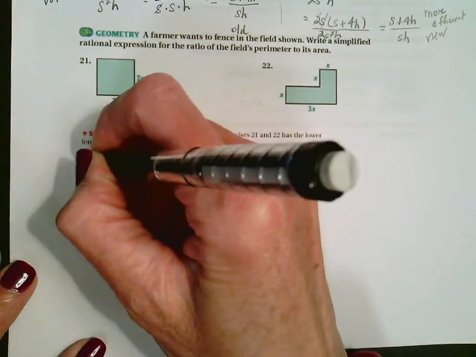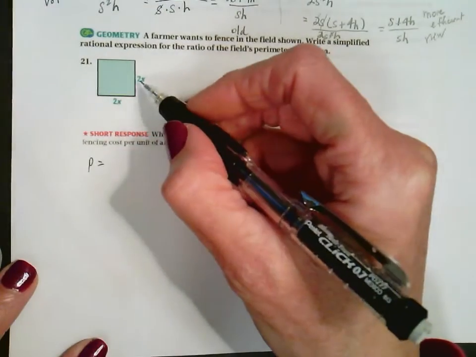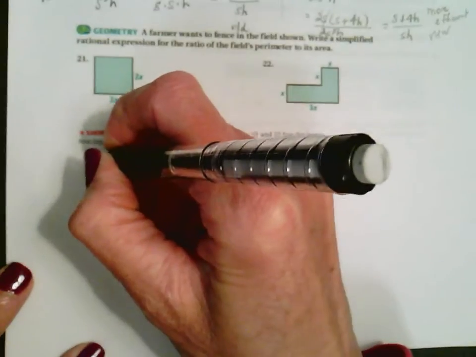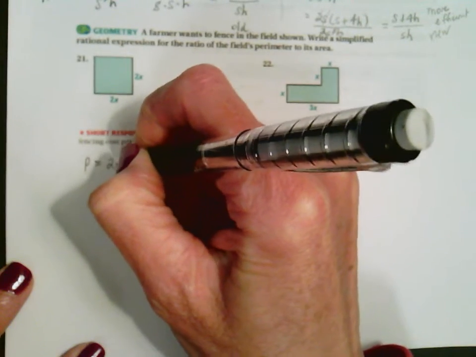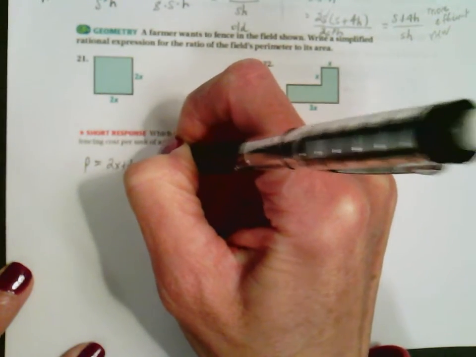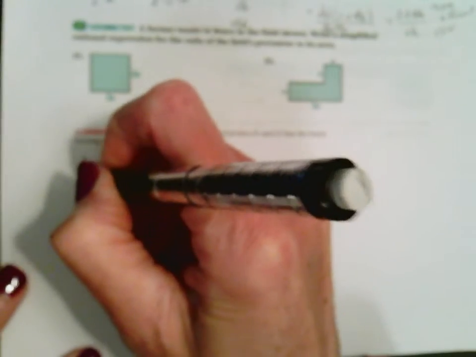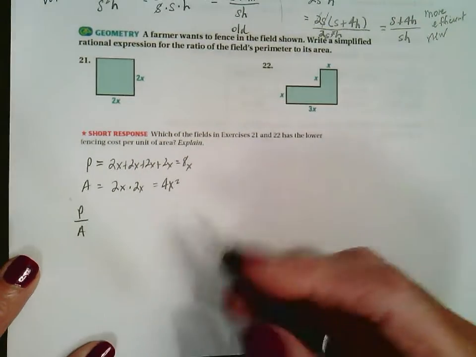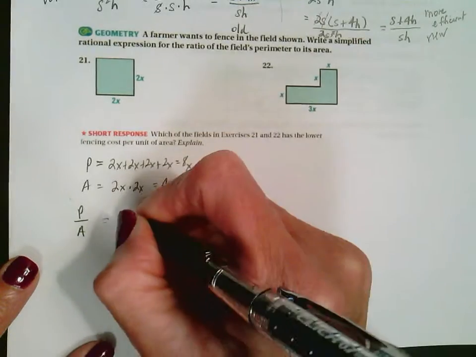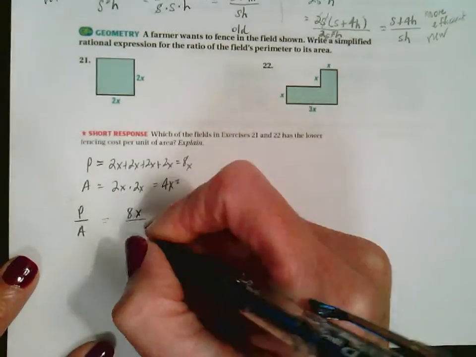So over here, we've got a perimeter, which is really just 2x plus 2x plus 2x plus 2x, right? So that's 8x, I think. And then an area of length times width, so 2x times 2x, which is 4x squared. So the ratio of perimeter to area is pretty simple. We've got 8x over 4x squared.